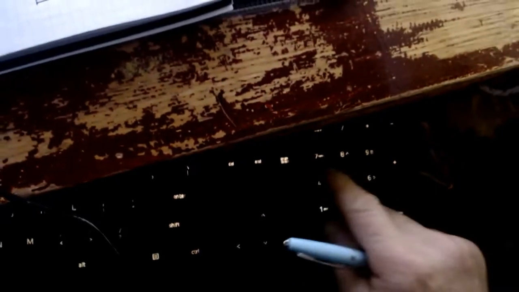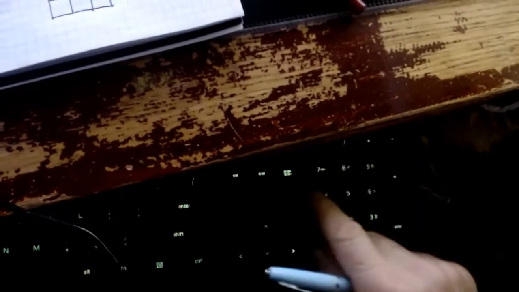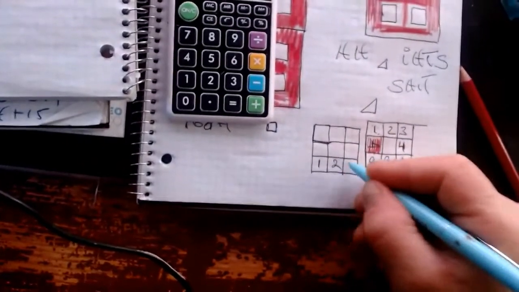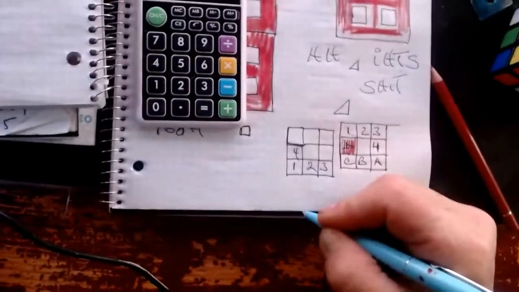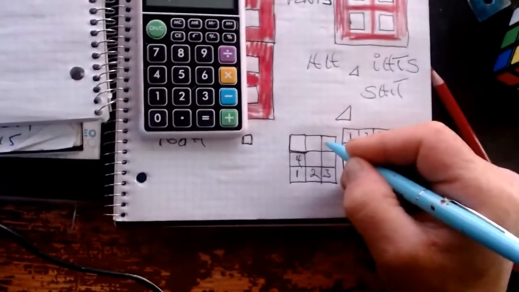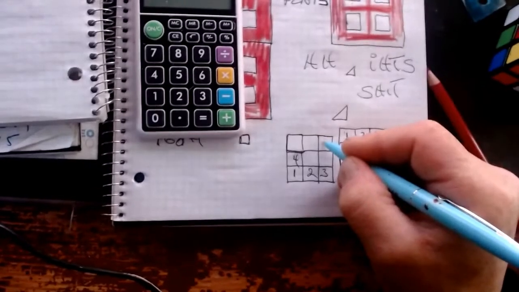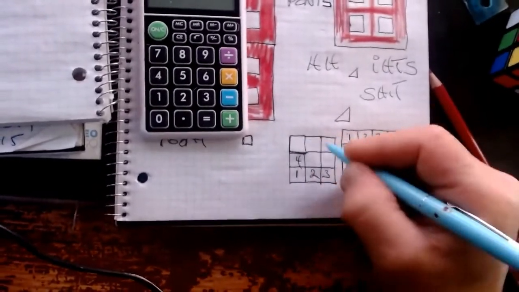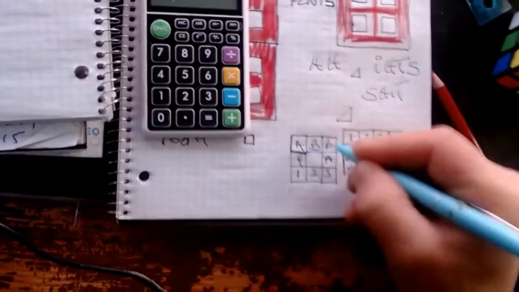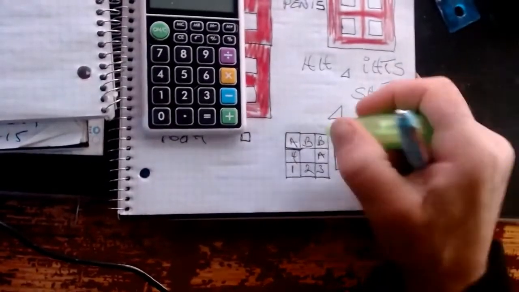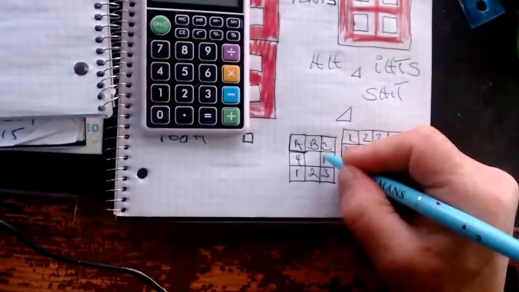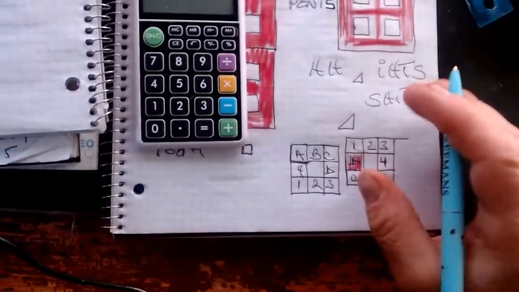1, 2, 3, 4, 5, 6, 7, 8, 9. Or the phone is 1, 2, 3, 4, 5, 6, 7, 8, 9. We're going to work it from down here. I'm going to go 1, 2, 3, 4. And then what I'm going to do, okay, is A, B, no, I'm going to go A, B, C, D. Now let me see if I got this right.